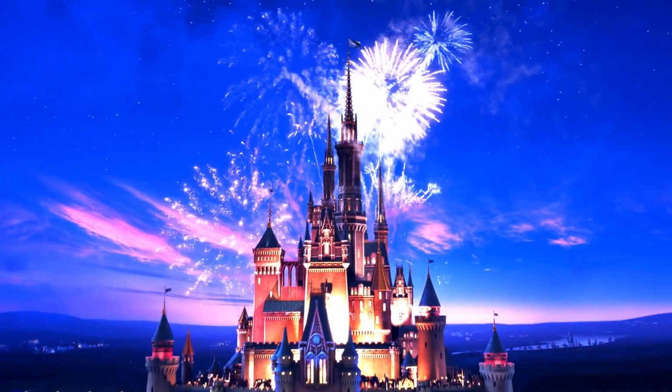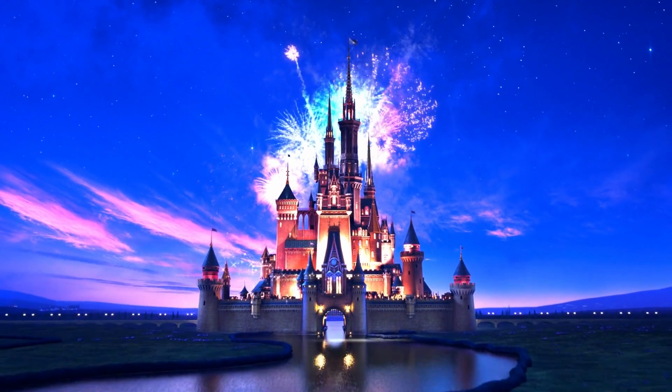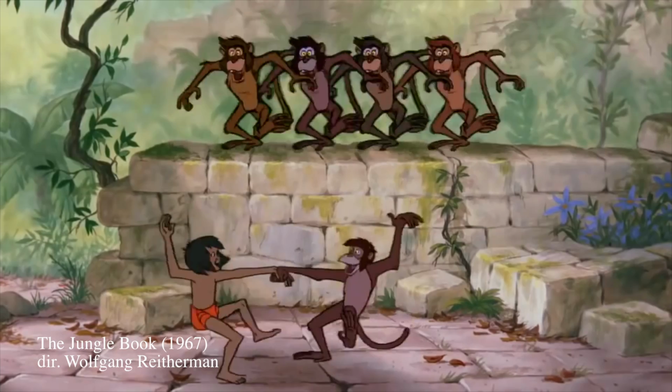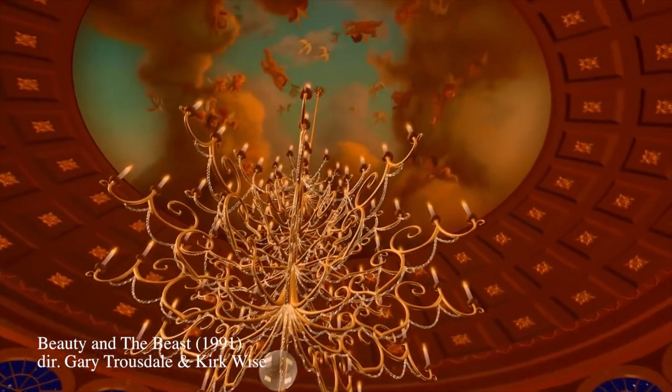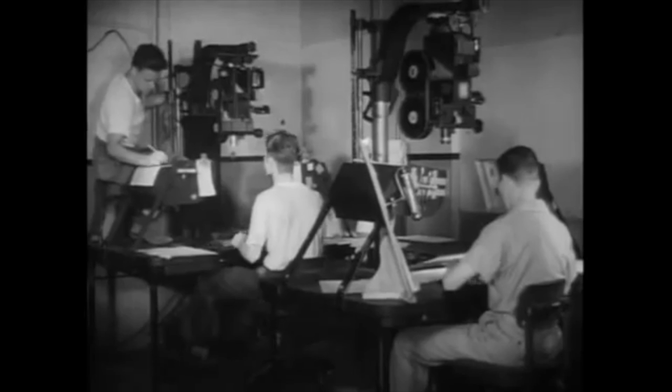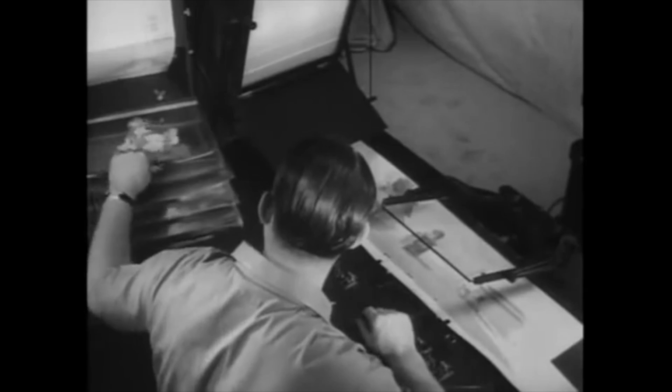When we hear this melody and see this logo, we've come to expect a film of a certain quality, rich in music, character and story, and exceptional in its visuals. But that expectation is one built upon a tradition of innovation that often goes unheralded.